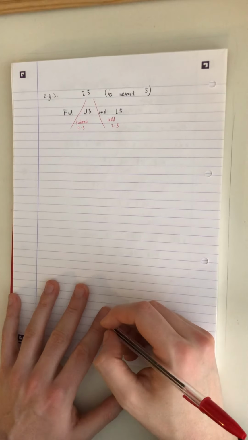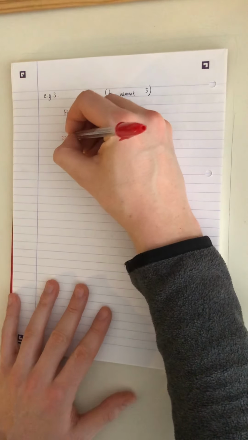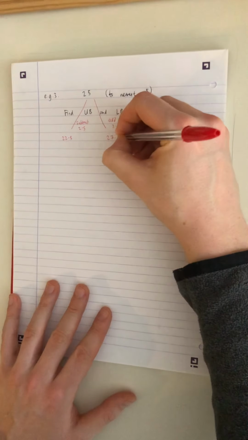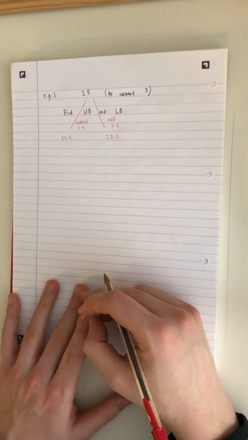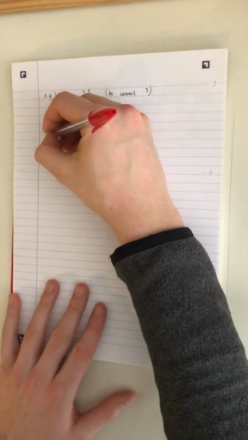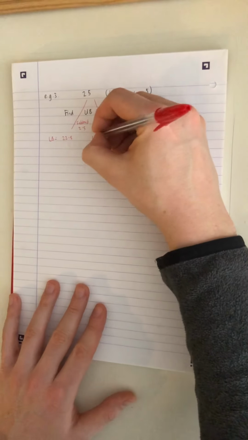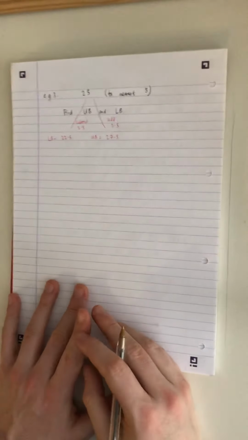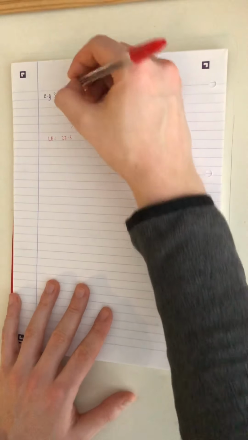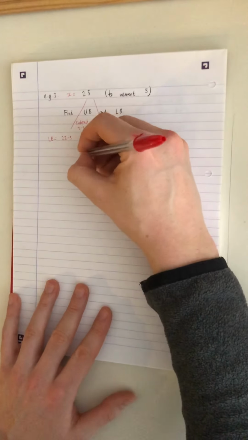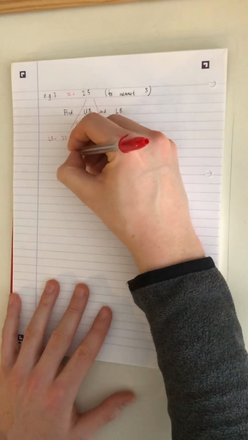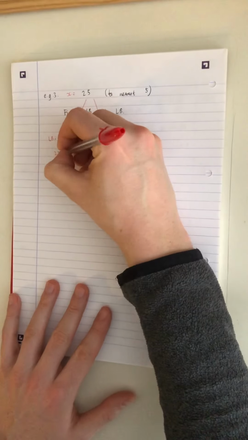So the lower bound would actually be 22.5 and the upper bound would be 27.5 or 27.499999, but that should be fine. So lower bound, upper bound, and those ones are a little bit different. Again, call the start x. X would have to be less than 27.5 but greater than or equal to 22.5.